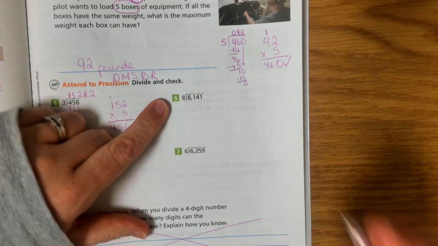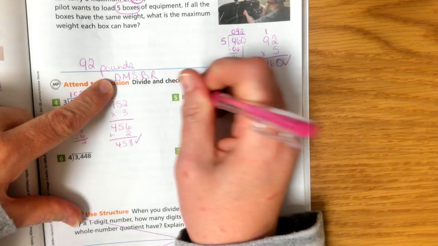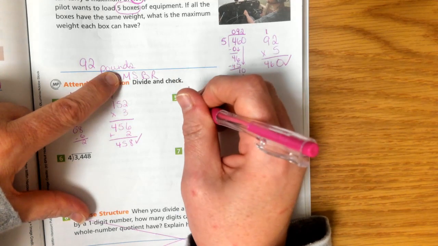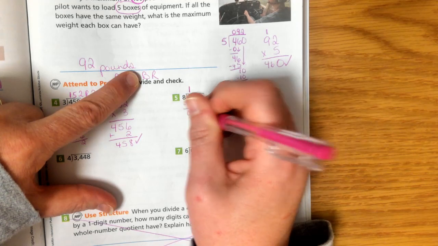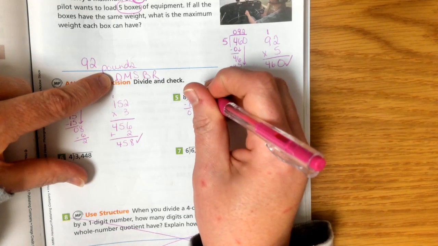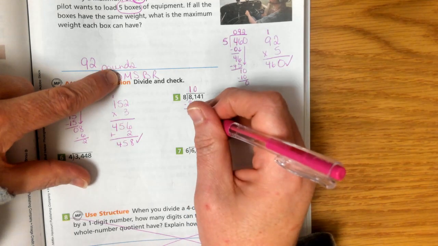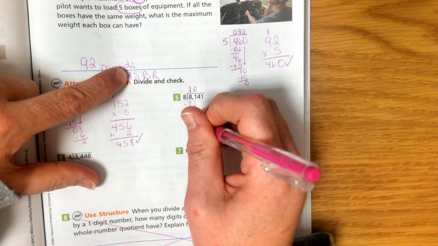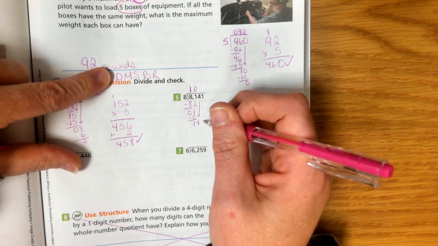Number 5. We're going to divide first. 8 divided by 8 is 1. Multiply. 1 times 8 is 8. Subtract. 8 minus 8 is 0. Bring down my 1. Start all over again. 1 divided by 8 is 0. 0 times 8 is 0. 1 minus 0 is 1. Bring down my 4. Repeat.